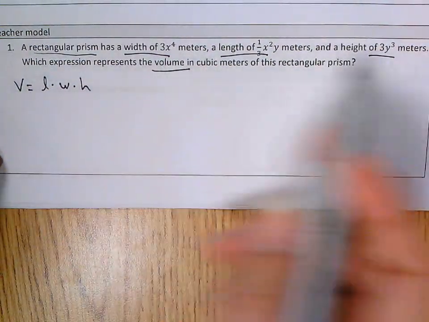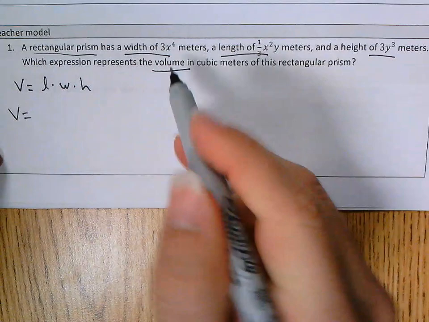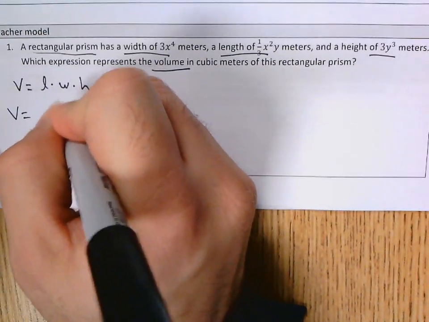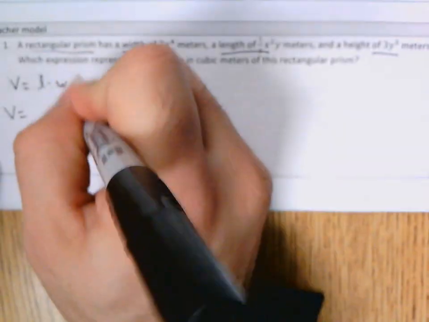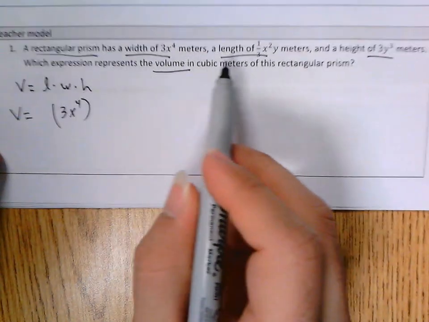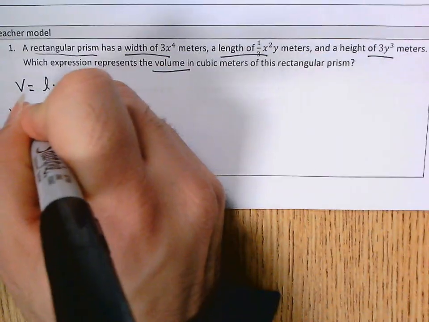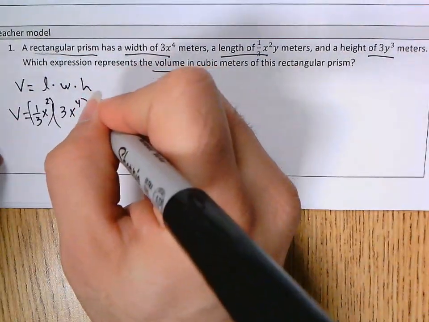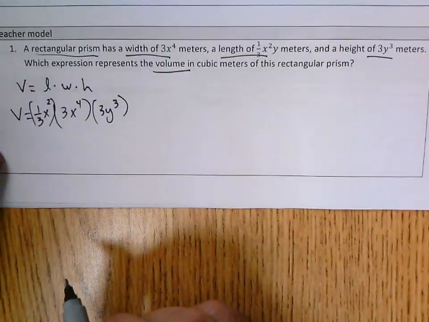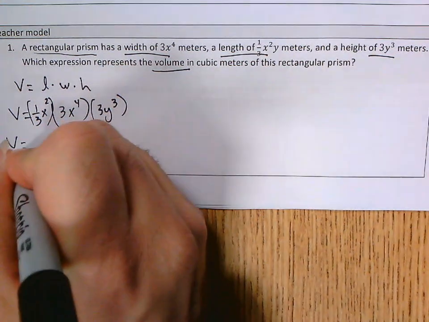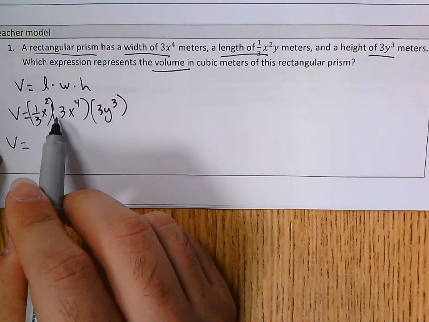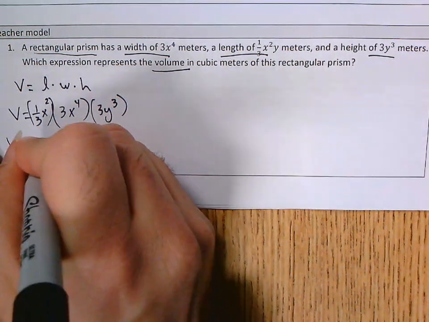So I'm going to multiply each of them. I'm going to substitute 3x to the power of 4 for the width. My length is 1/3 times x squared, and my height is 3y to the power of 3. So when I multiply all of this, it will be 1/3 times 3, that's 1. 1 times 3 is 3.